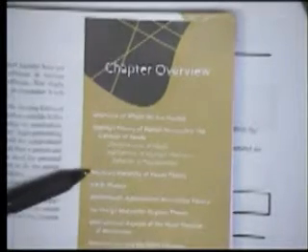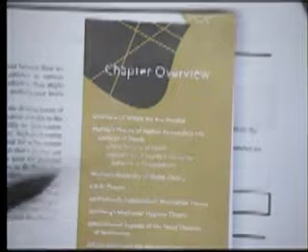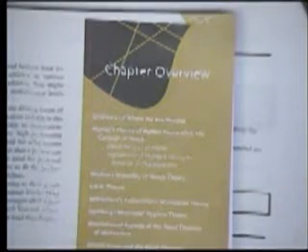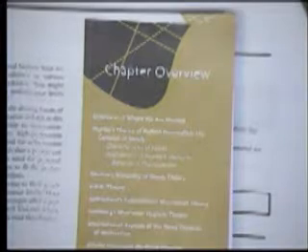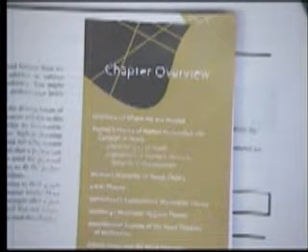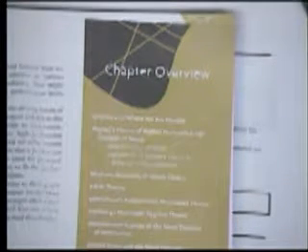The next one is from Abraham Maslow, and I have the name of the person associated with the theory in the heading within the chapter, because it is so well known as to who created these ideas.